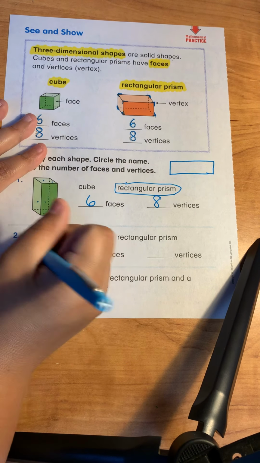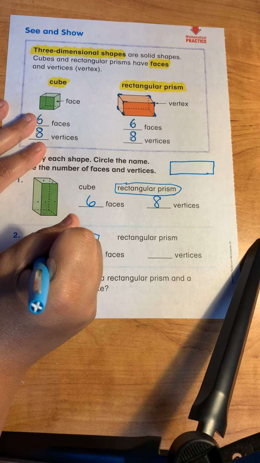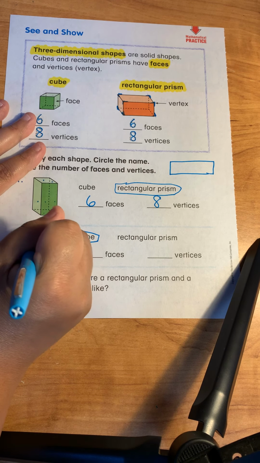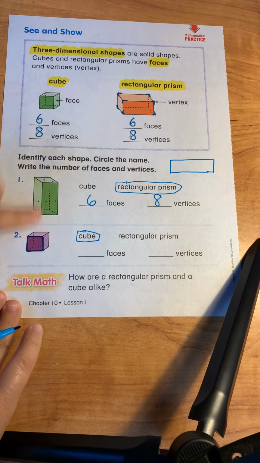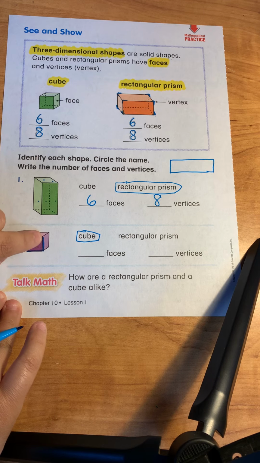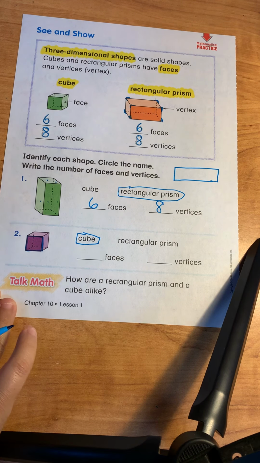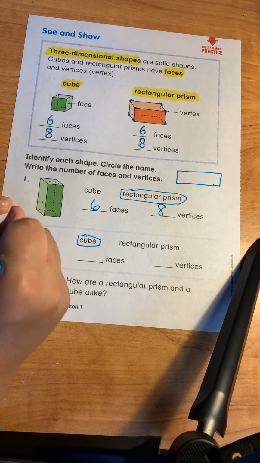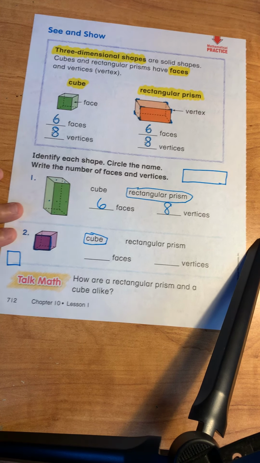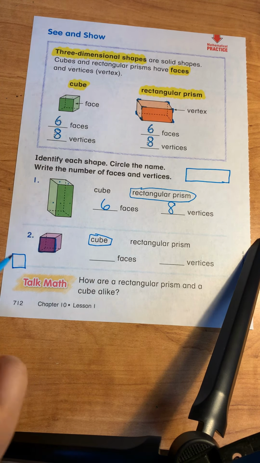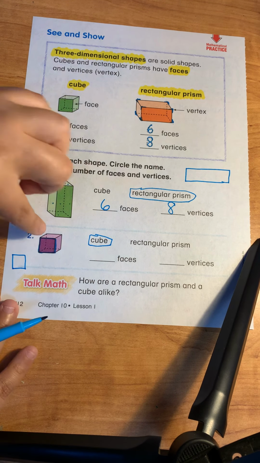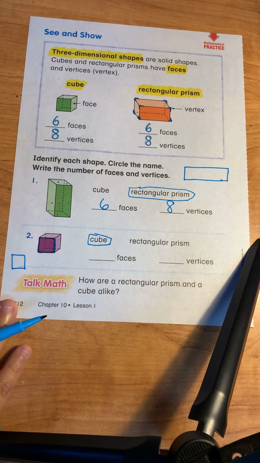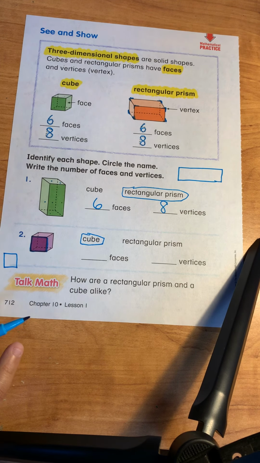Look at it carefully. I'm going to trace this part. What is this shape? Look at that, what I just traced. What kind of shape is that? It's a square. So a cube is made out of squares, right? And by adding more to this square, it looks like this, and then it is considered to be a three-dimensional shape.